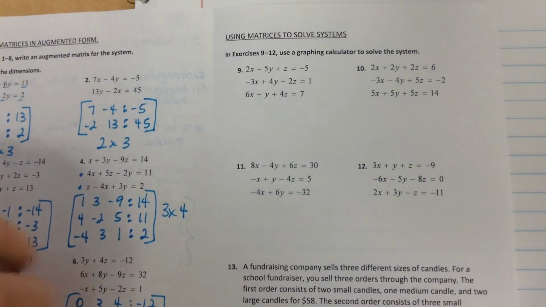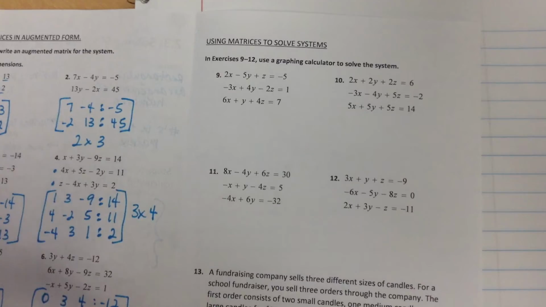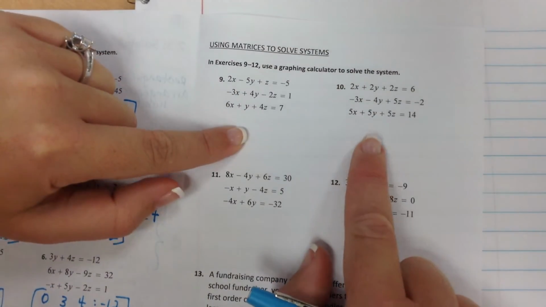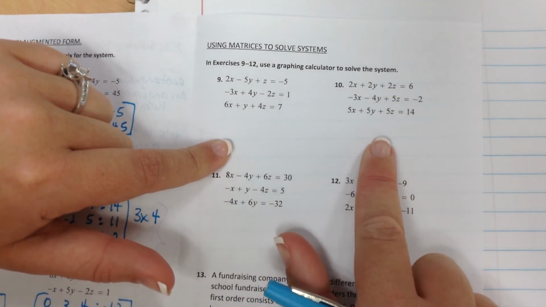Okay, 9, 10, 11, and 12, we are actually going to solve the systems. In order to solve the system, we're going to have to write a matrix. So I want you to go ahead and write your matrices for 9 and 10. Pause this video and come back when you're finished.